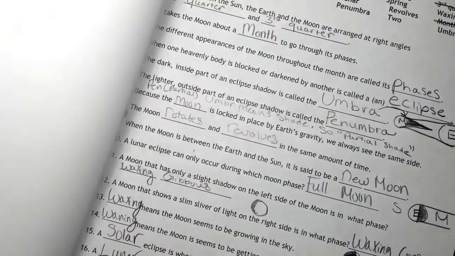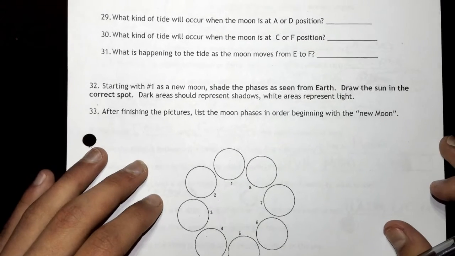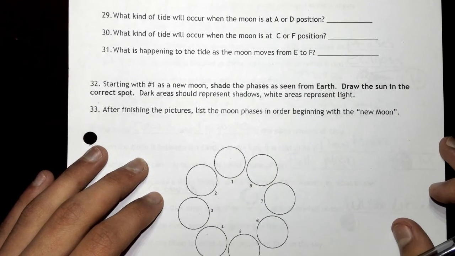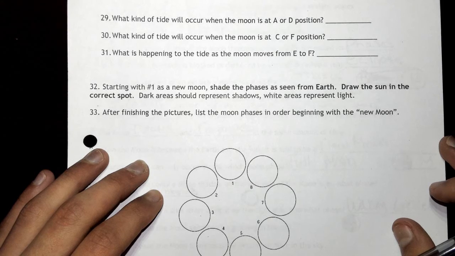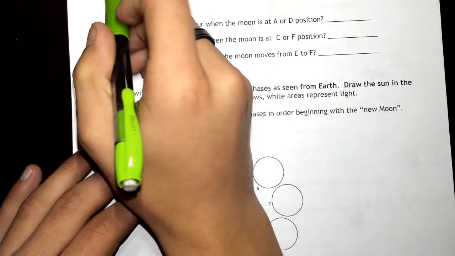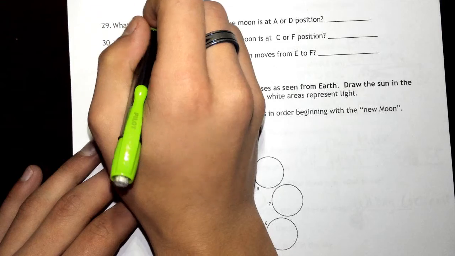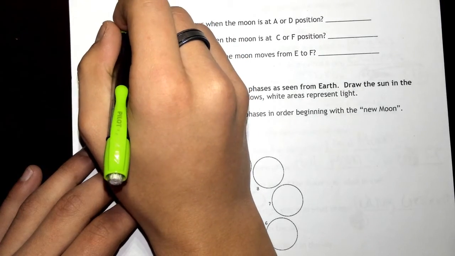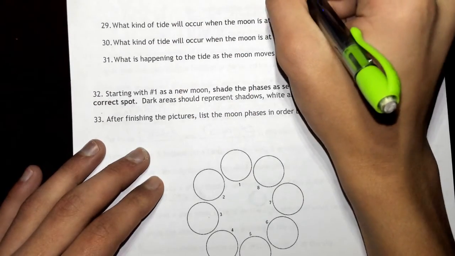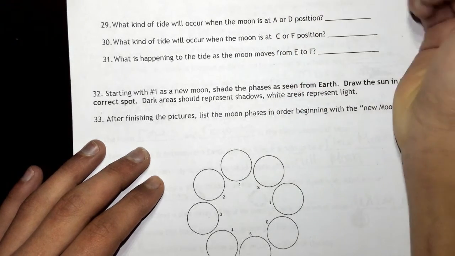Last page. So, number 28. Name the phases of the moon as seen from each letter. So you can always tell that if it's in between the sun and the earth, it's going to be the new moon. And then you can tell that C is going to be first quarter.